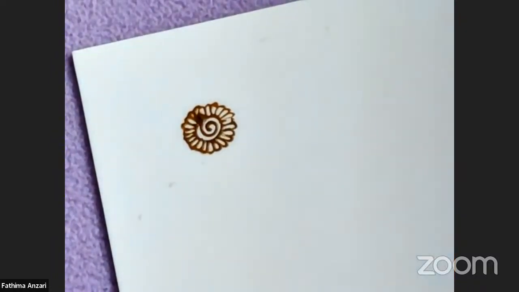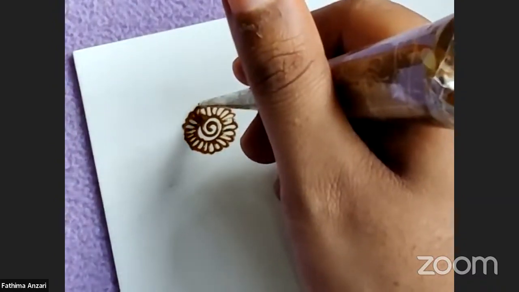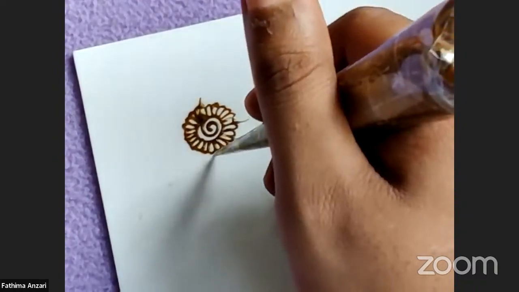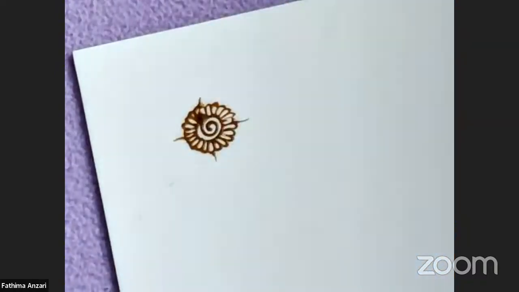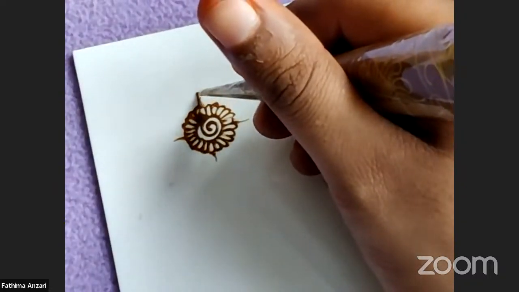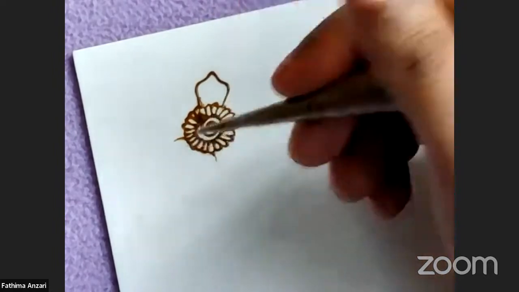So after this, I'm gonna give four lines again, and I'm gonna give petals for this. So petals we have to distribute equally. For this I have given those lines. I'm giving C petals first.